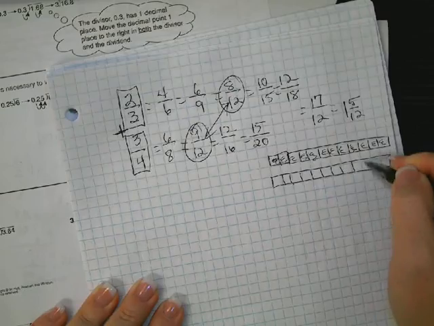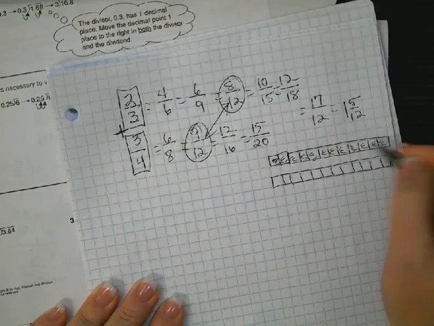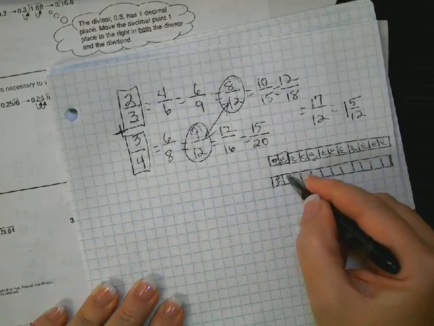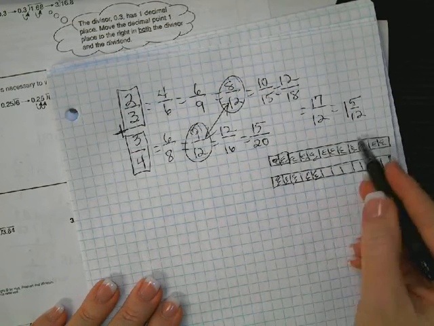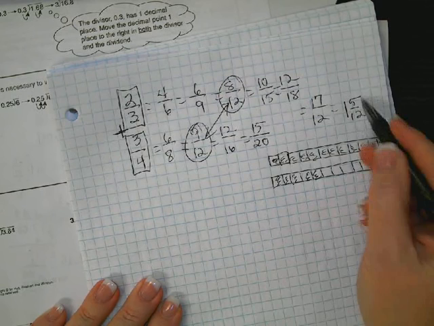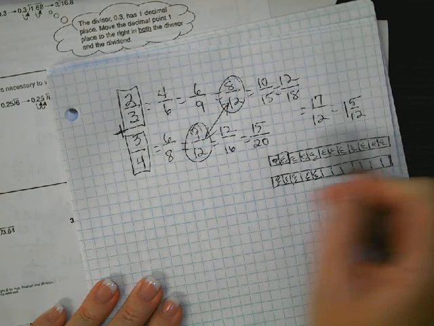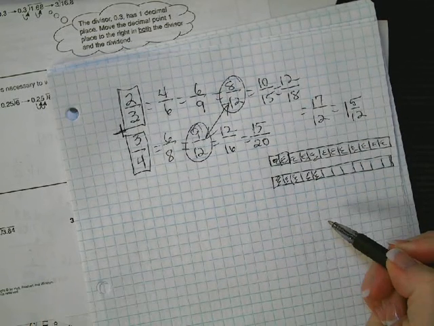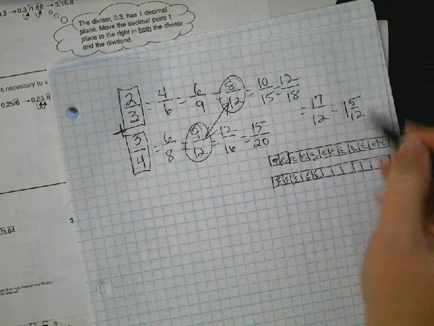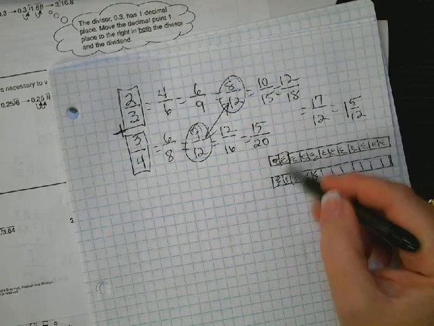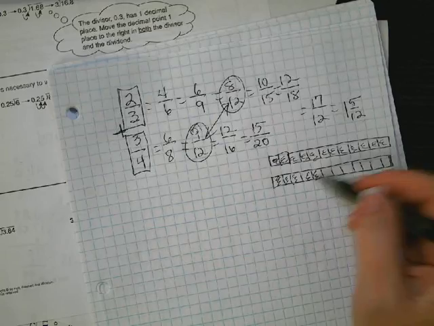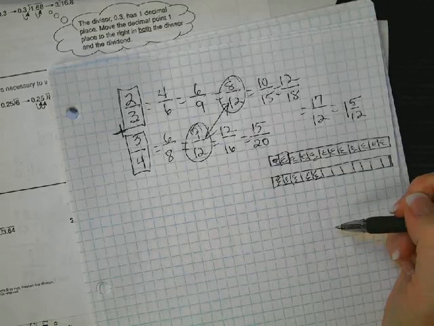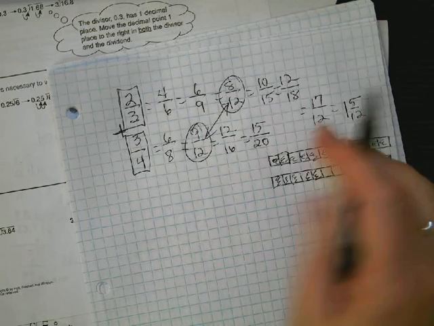So I had 12 12ths, that's one whole. So I need 13, 14, 15, 16, 17. So here's a representation of 1 and 5/12. I have one whole and then 5/12 remaining. So 1 and 5/12, that's why 17/12 is the same thing as 1 and 5/12, because 12/12 is one whole, and then we had 5/12 still to color in.